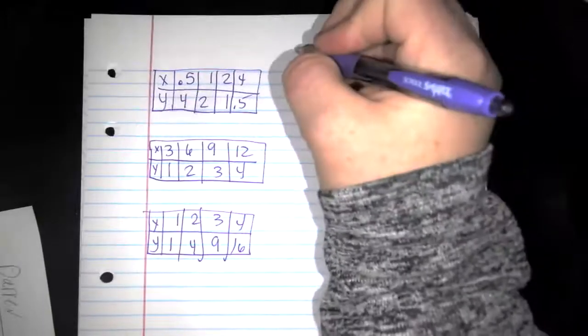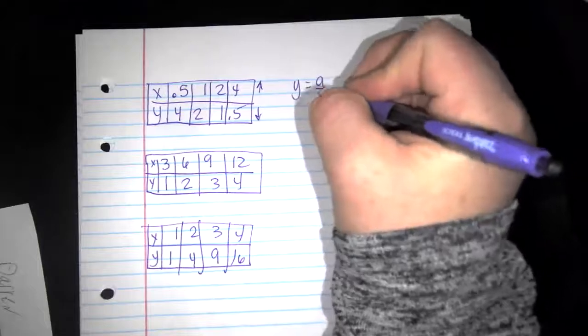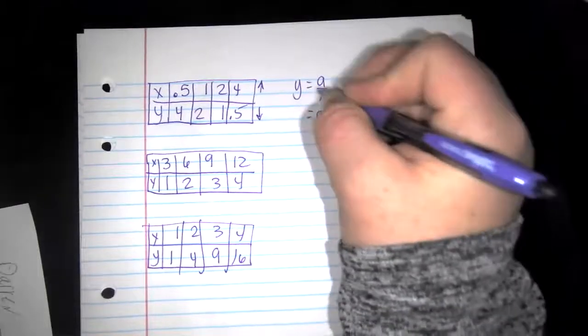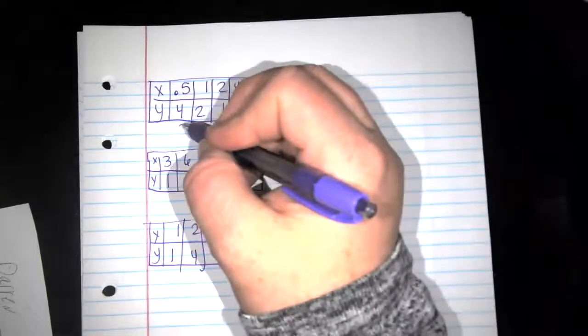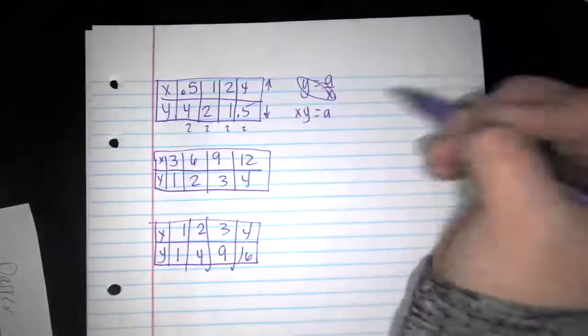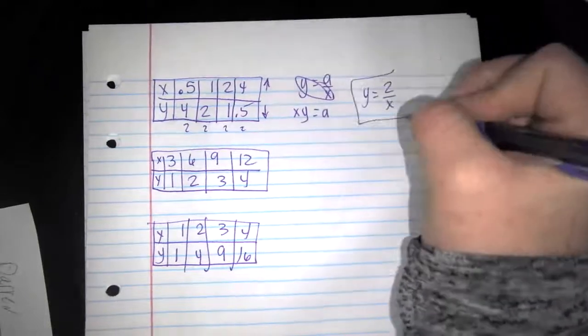Okay, here we go. What do you think? First one: direct, inverse, or neither? So you're telling me this one goes up, but this one goes down. If it's y equals a over x, and I'm looking at my a, I'm going to multiply these two together and see if it's constant. Is it? Yeah, it is. I believe it's 2, right? Yeah. So y is equal to 2 over x. Done.